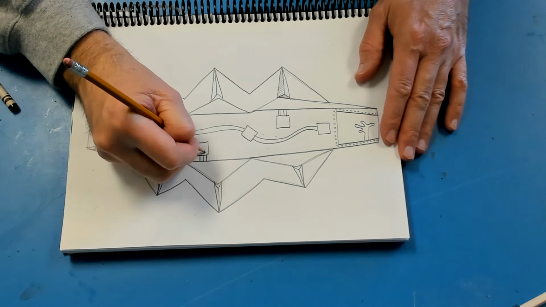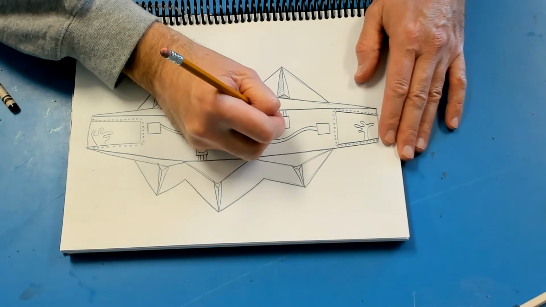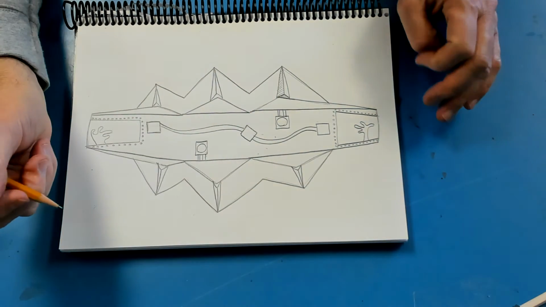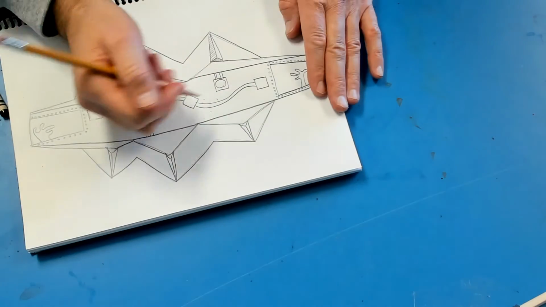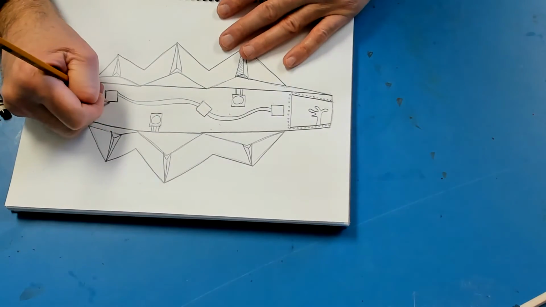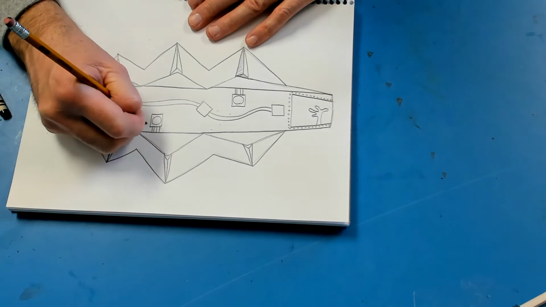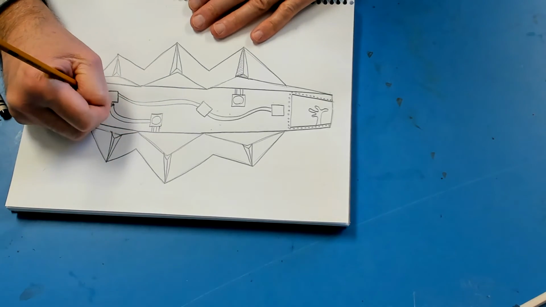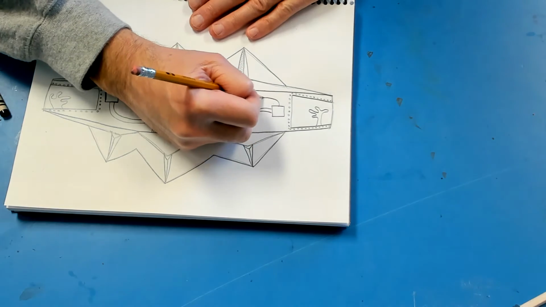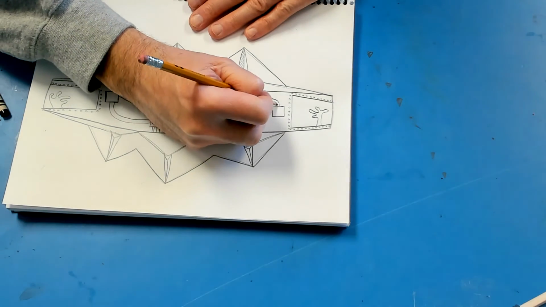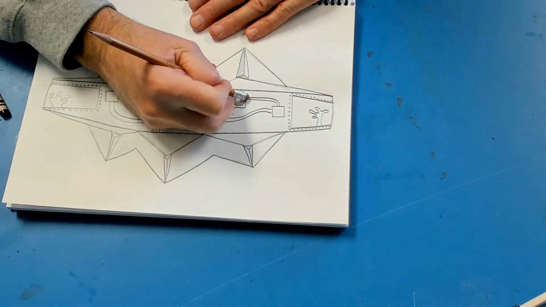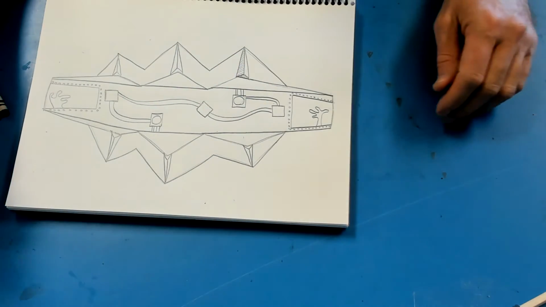And actually these are going to have some kind of circle thing like that. And I think I'm going to make this box connect to this box with another tube. And I'll do the same thing with this one. Make sure I erase that so it looks like it's connected.